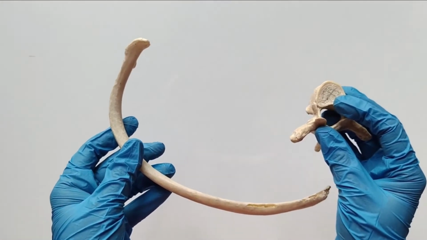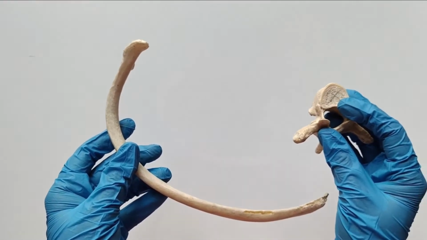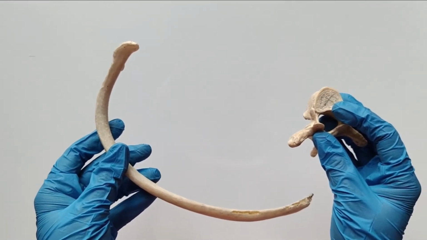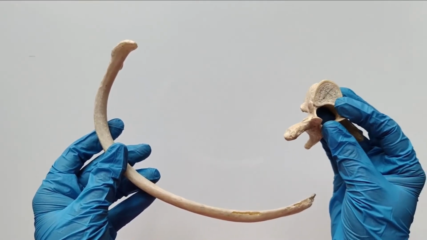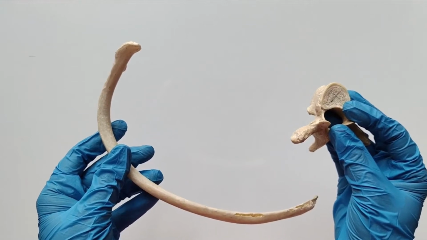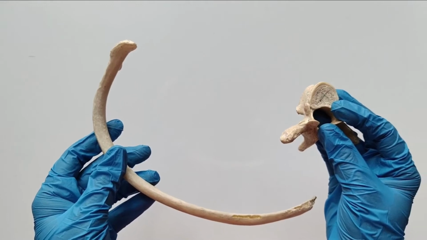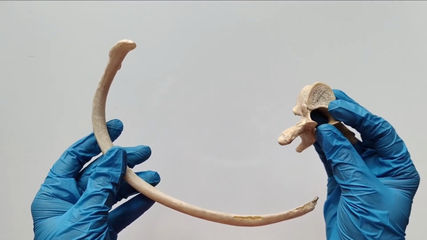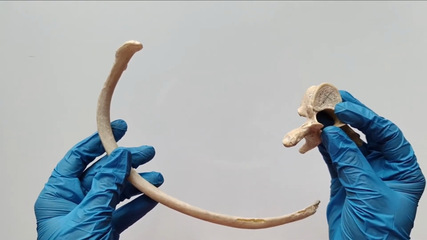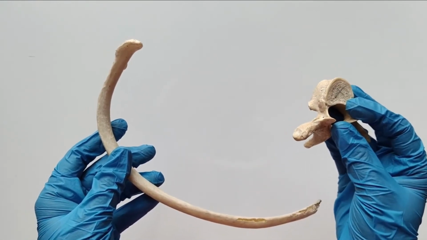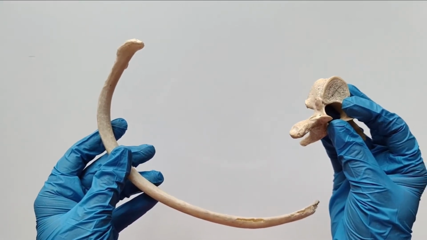For example, the superior costal facet of 6th thoracic vertebra will be articulating with the head of 6th rib. Meanwhile, the inferior costal facet of 6th thoracic vertebra will be articulating with the 7th rib, and the inferior costal facet of 7th thoracic vertebra will be articulating with the 8th rib and so on.